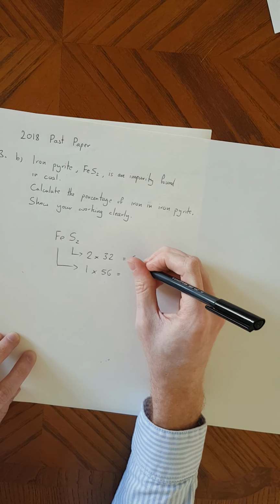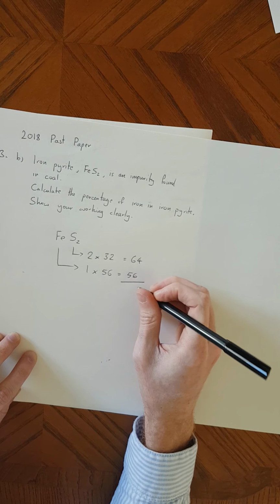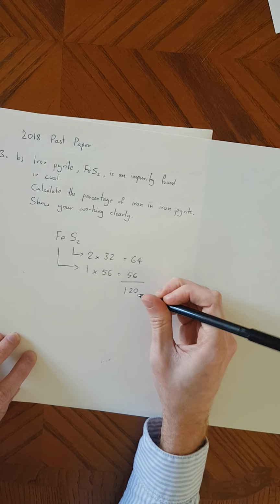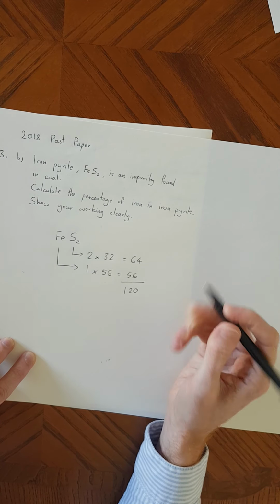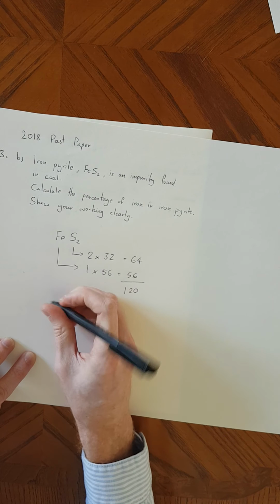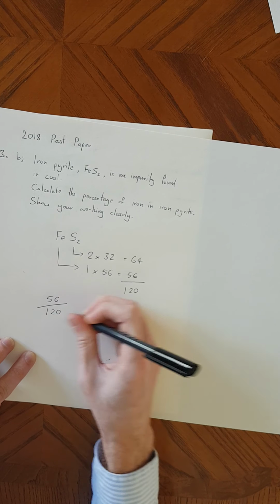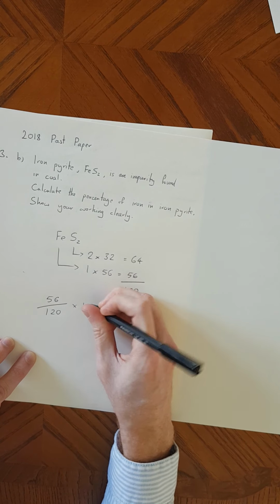Okay, so this is 64 plus 56. We end up with 120. Now, we're being asked to find the percentage of iron in our compound. So our expression is going to be 56 over 120 multiplied by 100.